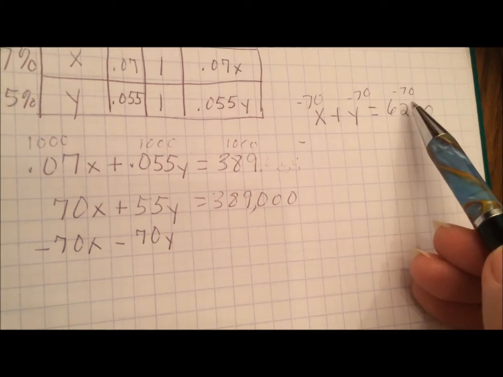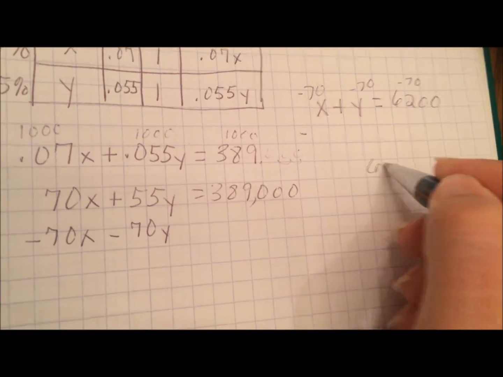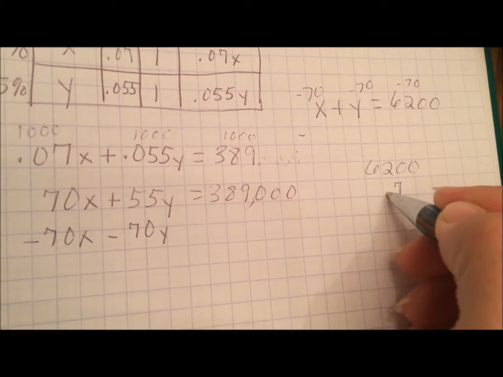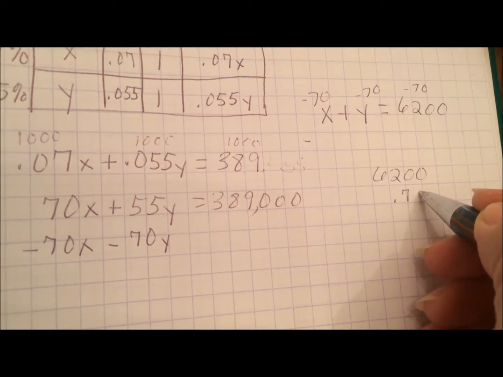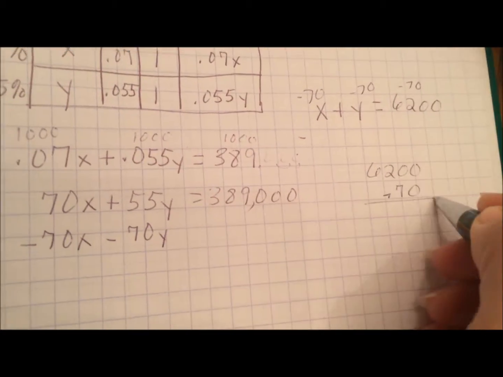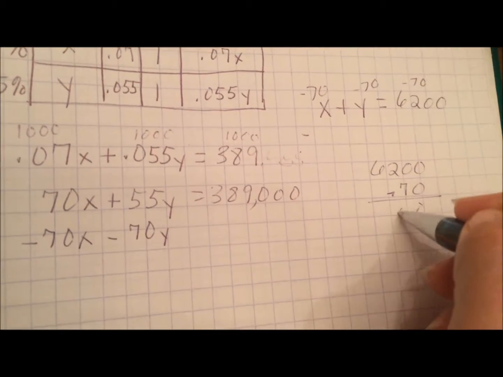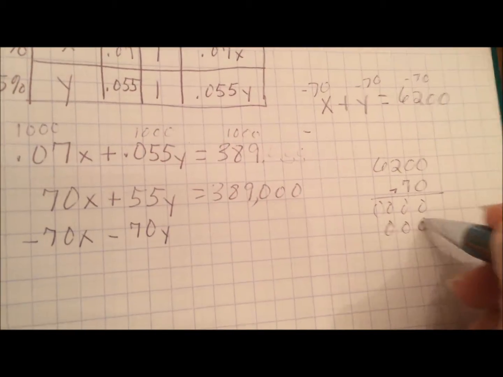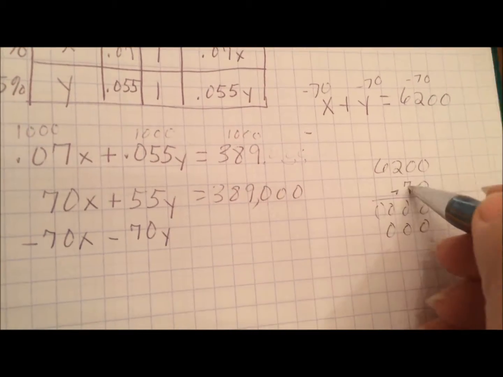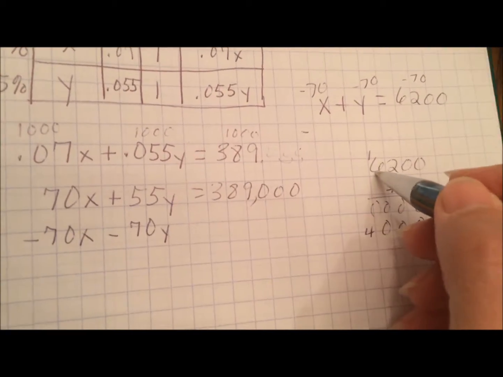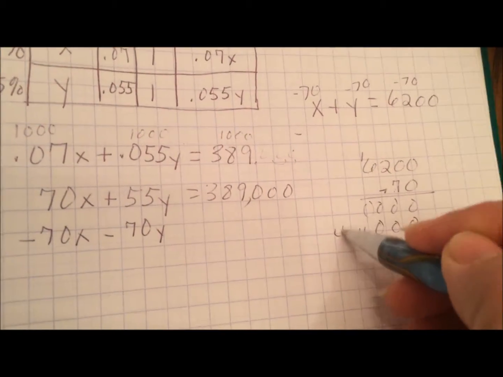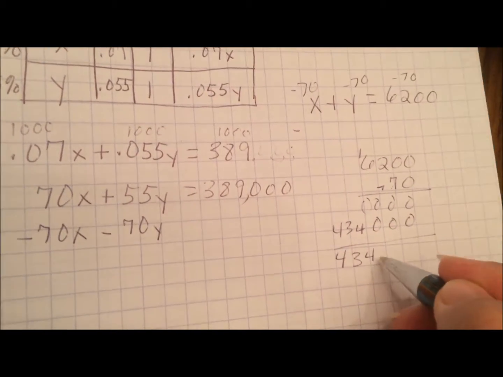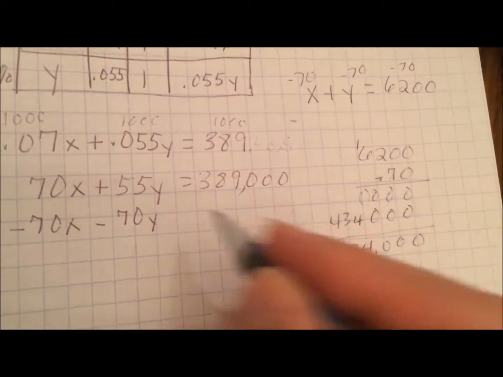And then this times that, 62 times negative 70. So first row is going to be all zeros. Next is going to be 0, 0. And then 2 times 7 is 14. 7 times 6 is 42, which is 43. So that is going to be 434,000.